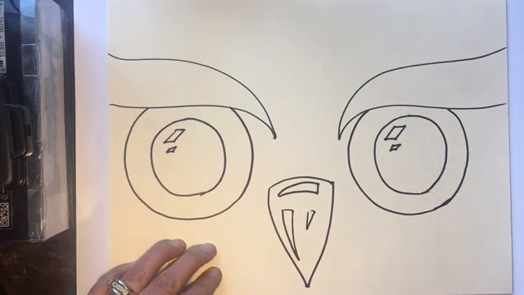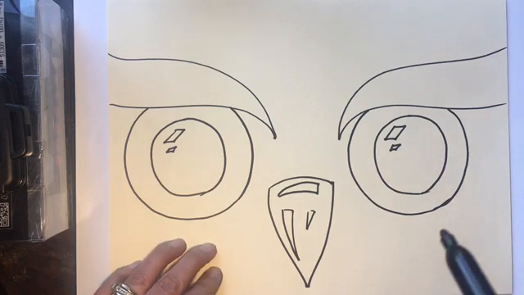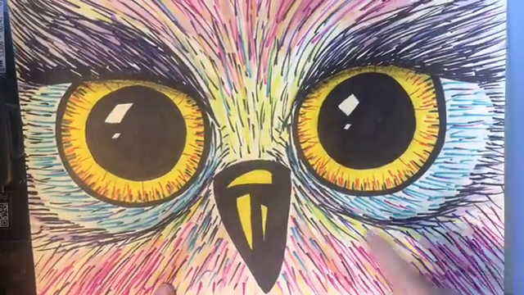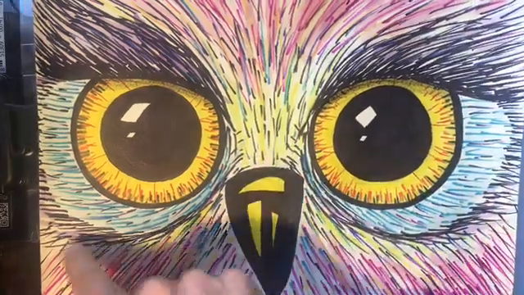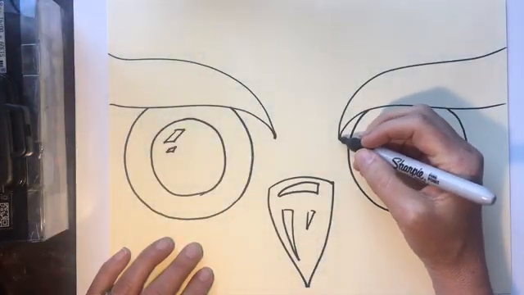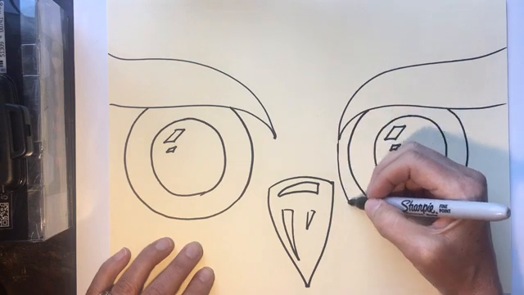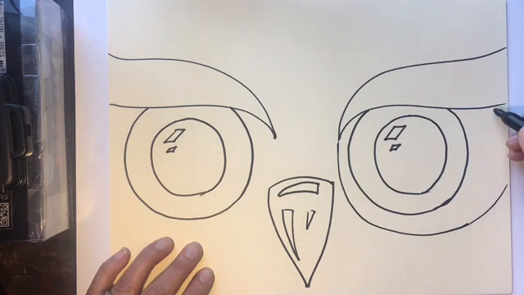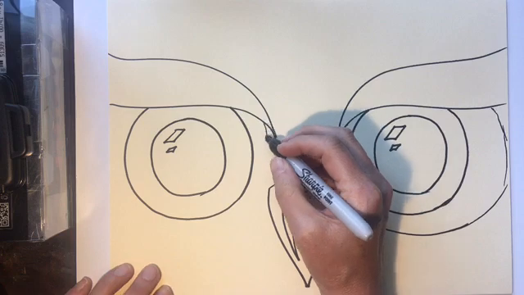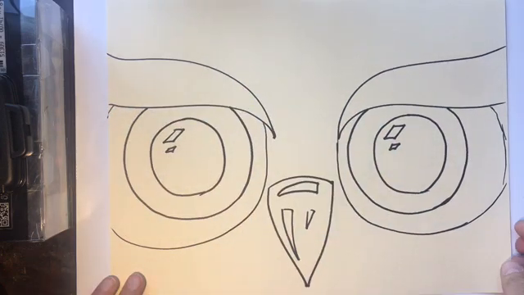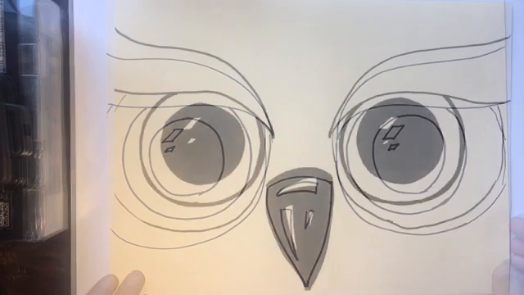And then the last step that we need in our drawing before we begin coloring it is just to give ourselves an idea of where these circles around our owl eyes go. So I'm going to start up here and just going to come around my eye and then around here. And so that is the basic drawing for your owl.